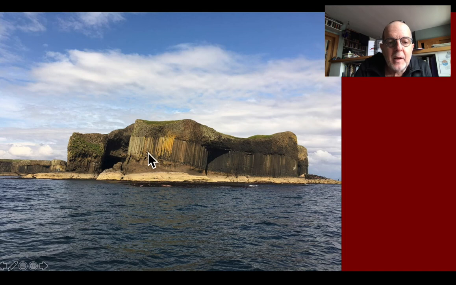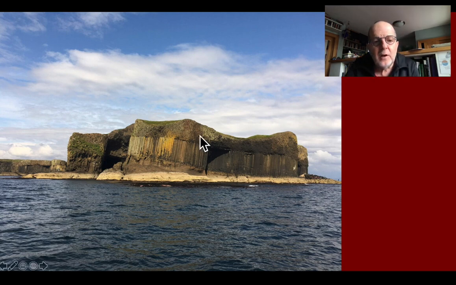You can see. But for one period of time, the basalt that melted into this section of the earth during some kind of mid-ocean ridge event or spreading of plates cooled in these amazing forms.